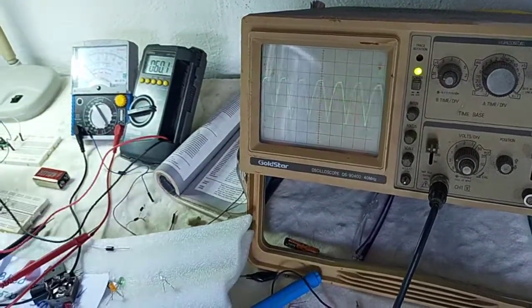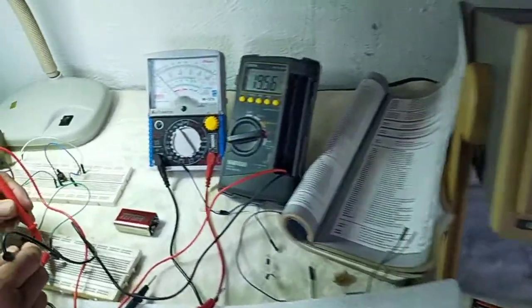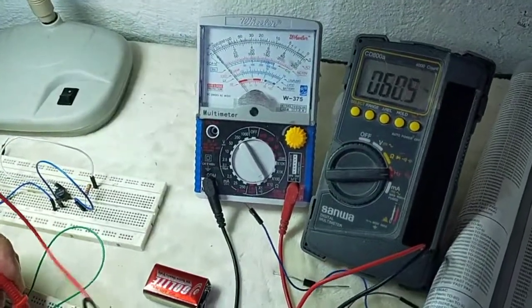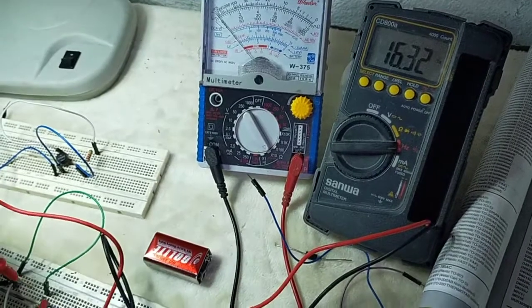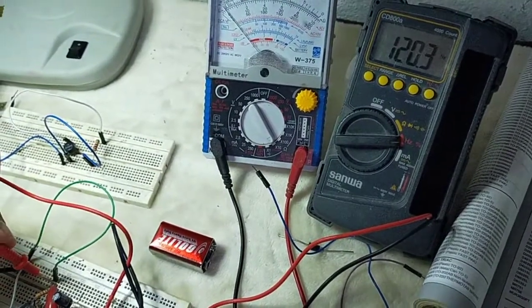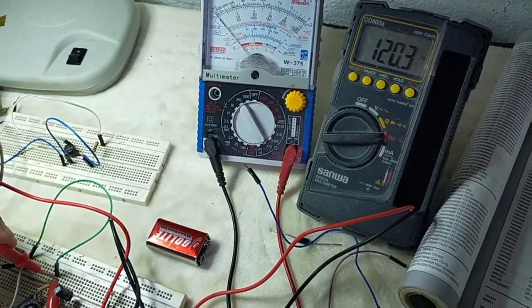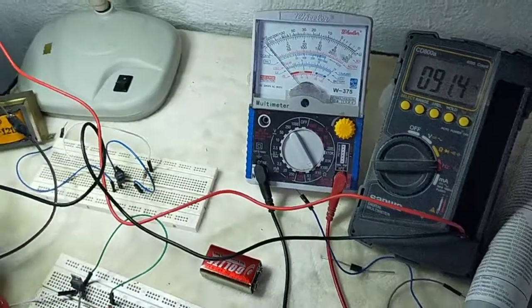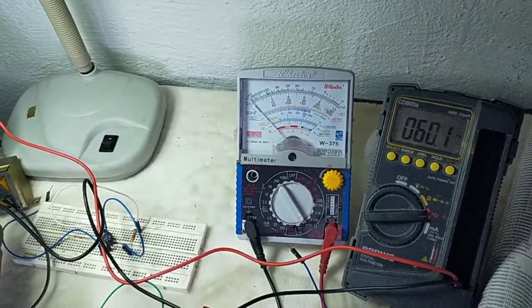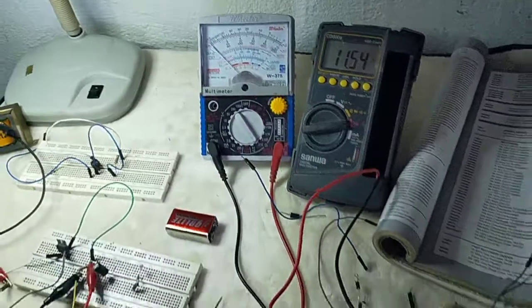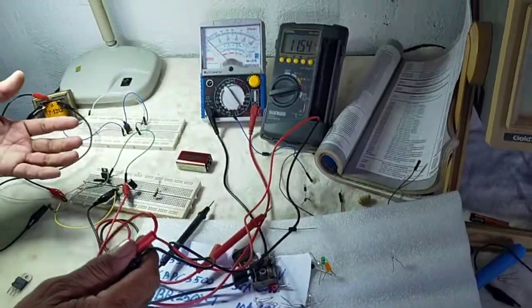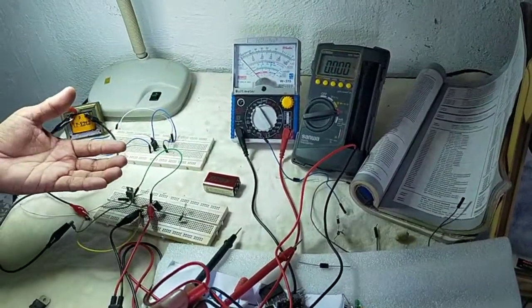If it is doubled at the output, the frequency over here is 120 hertz. But the input is 60.